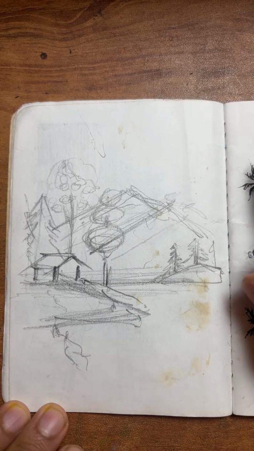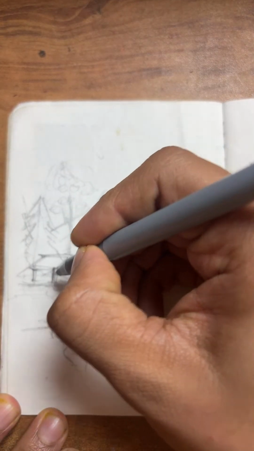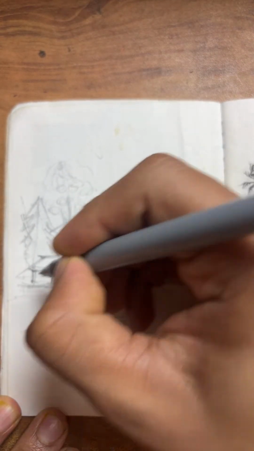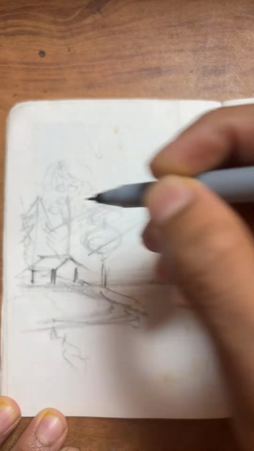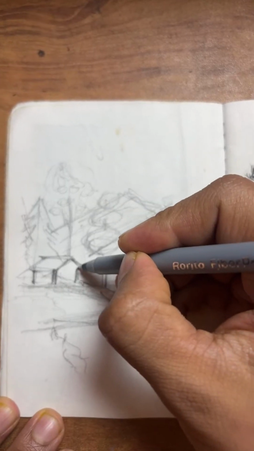Let's go. So I'm going to now start with the inking on this. I'm starting with this outline, carefully placing the outline. Notice I'm just drawing it one line at a time.